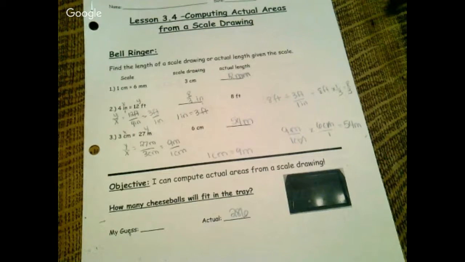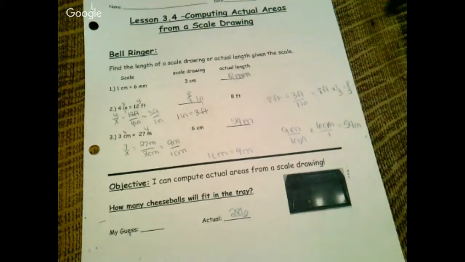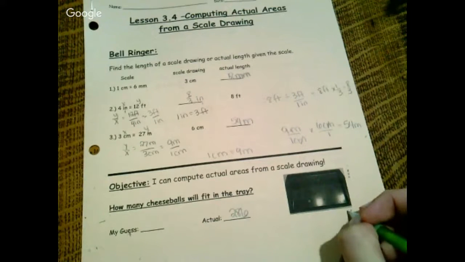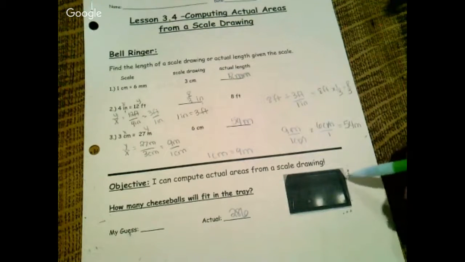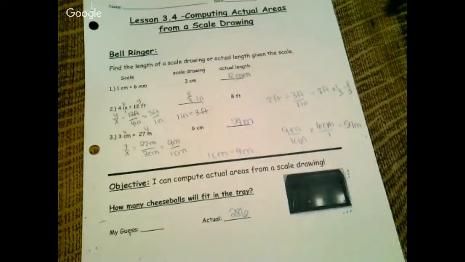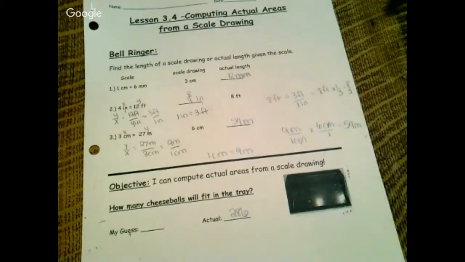The easiest way to figure that out was to actually line up your cheese balls on the left or right, and then on the top or bottom, right? And then if you know how many cheese balls line the sides, to figure out how many cheese balls fill the whole thing, you would just multiply your length times your width to see how many cheese balls you had all together. That would probably be the easiest way to guess instead of actually counting each time.